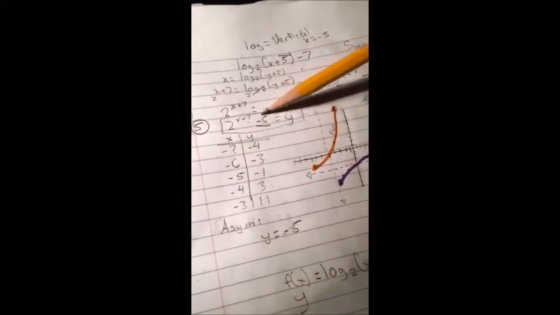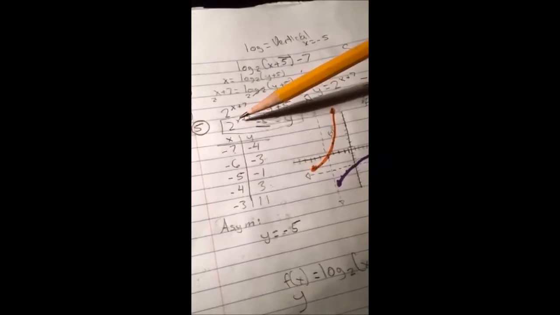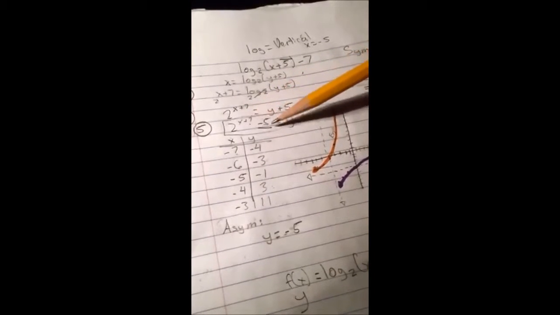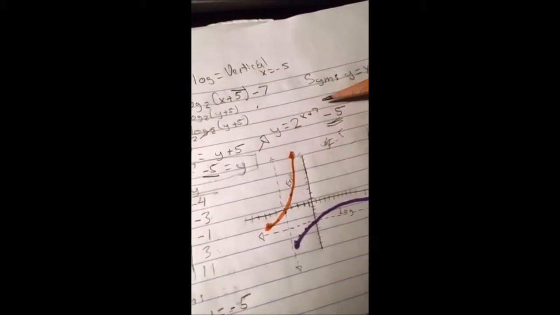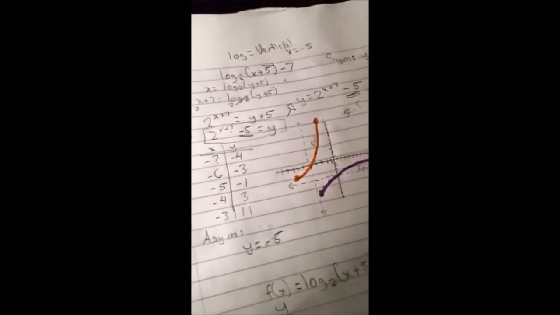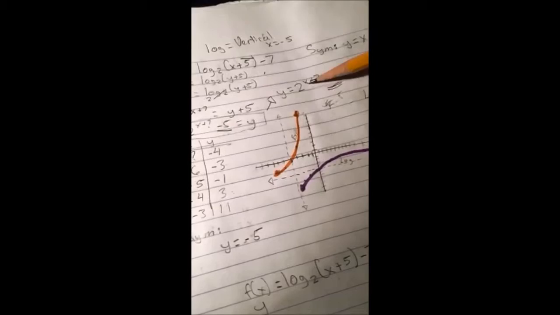I was here. 2 to the power of x plus 7 minus 5 equals y. This is also known as y equals 2 to the x plus 7 minus 5. But looking at this, it just reminds you of a line. Now to find the points on the line, you have to find what x and y are.